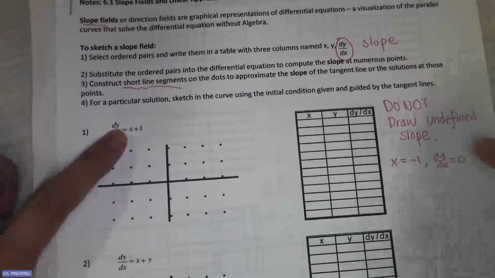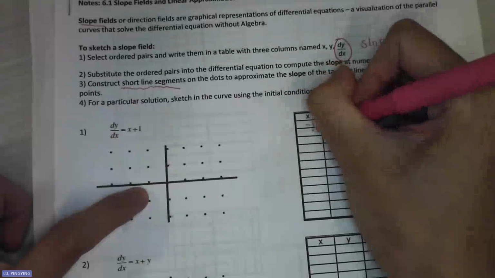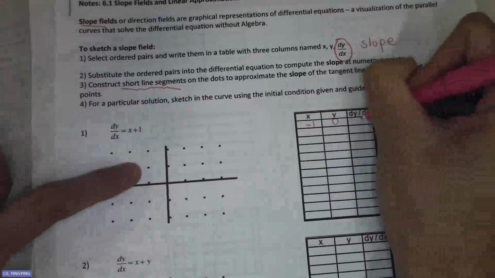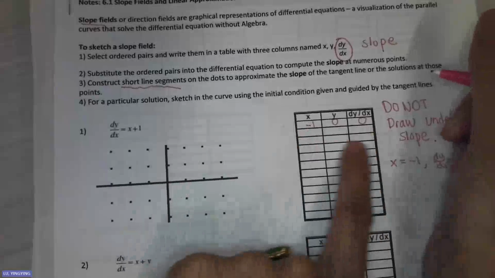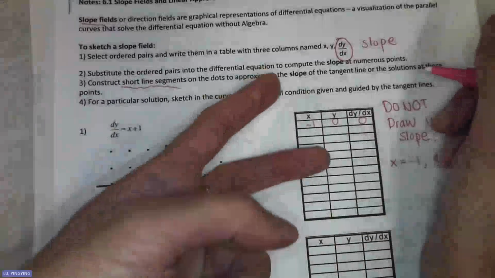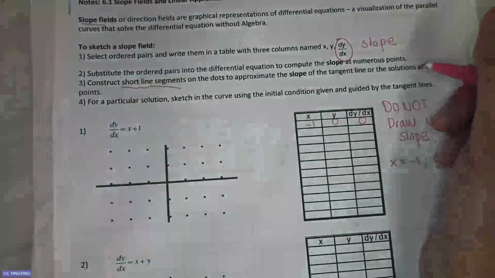You can write this if you want to. Every time you plug in -1 for x, it doesn't matter what the y value is, your slope is going to be 0. So just do a few of those plug-ins. There is no minimum requirement. At least do 2 or 3; 3 or 4 is enough.